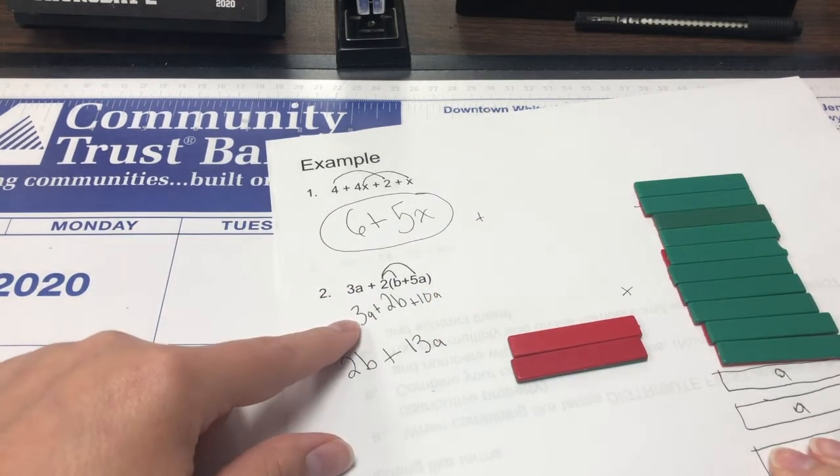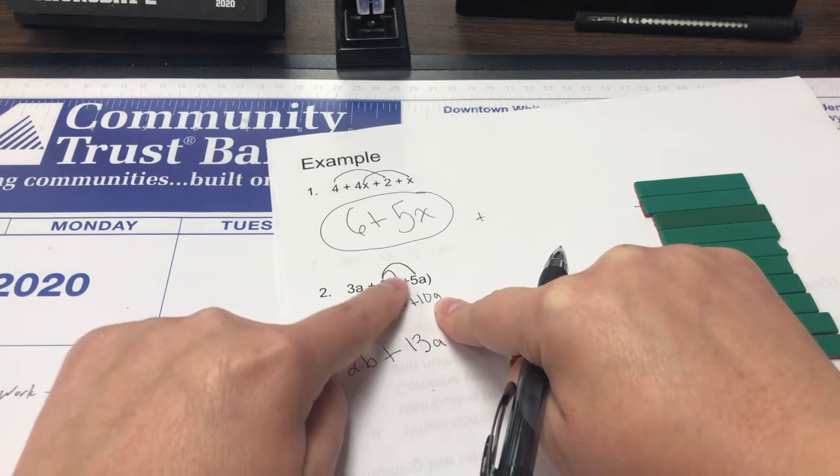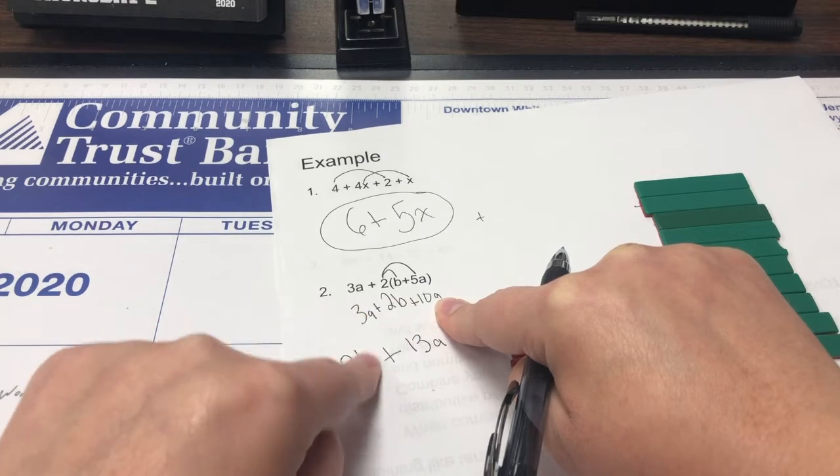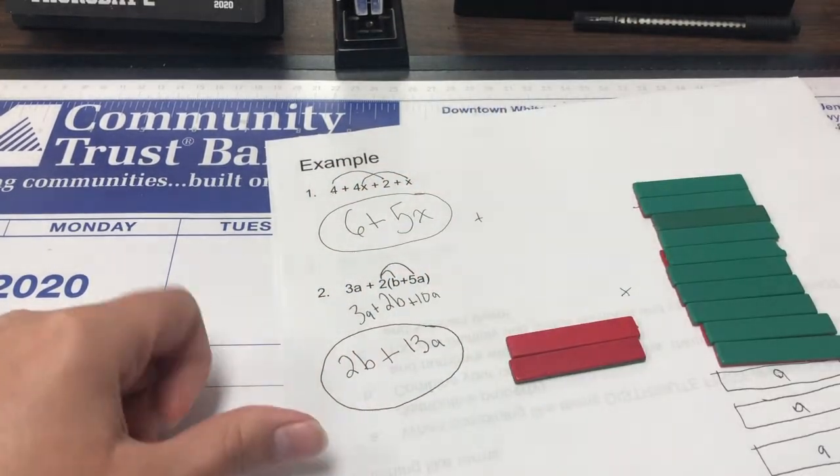So once I got here, I can combine these two because they're the same. But I don't have anything I can combine these two, so I just drop it straight down. And this will be my final answer.